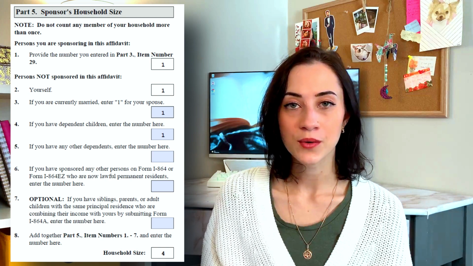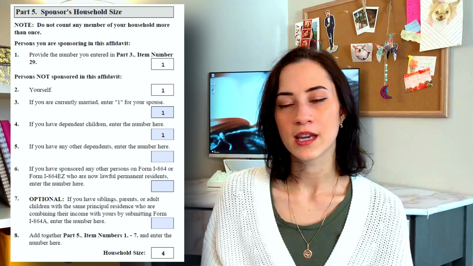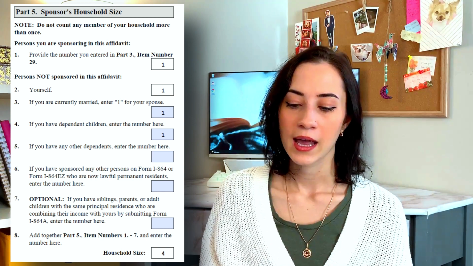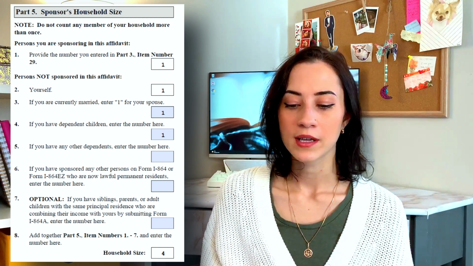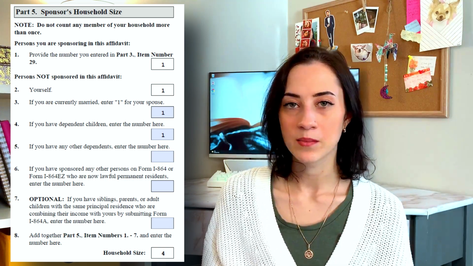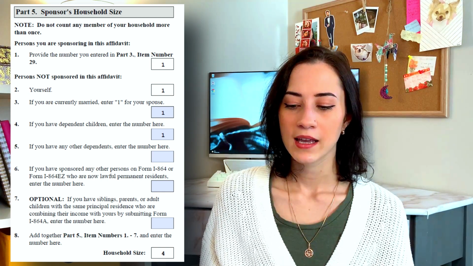1 under item 2, which is you yourself. 1 under item 3, because you, say, as a sponsor are married. And 1 under item number 4, because you as a sponsor have a child as well. However, here you will not be counting your second parent anywhere else because you're filing a separate affidavit for them. And like I mentioned earlier, you will not be counting your other parent under item number 6 because they are not yet a permanent resident.